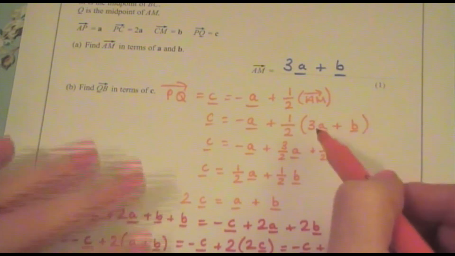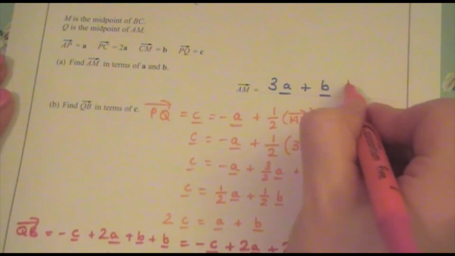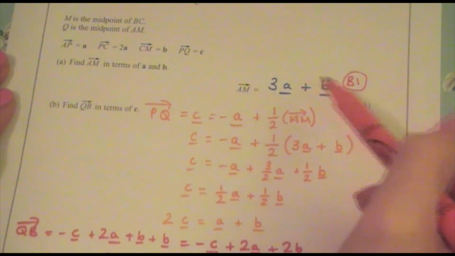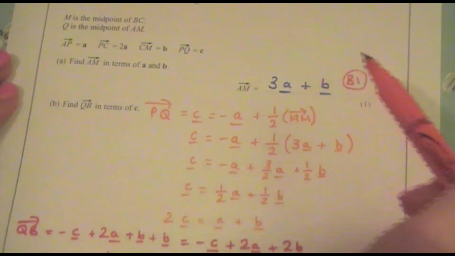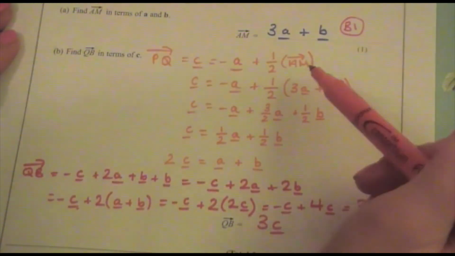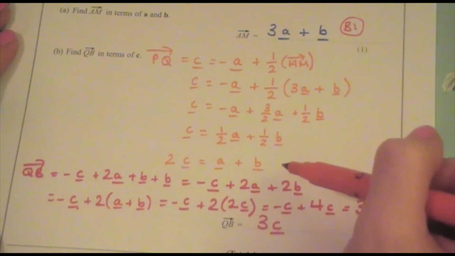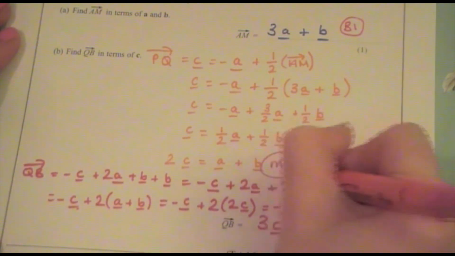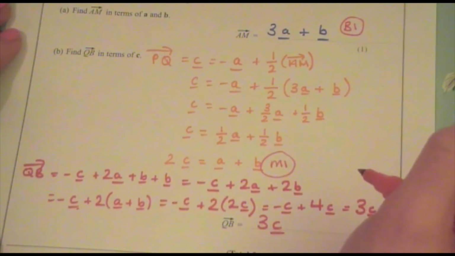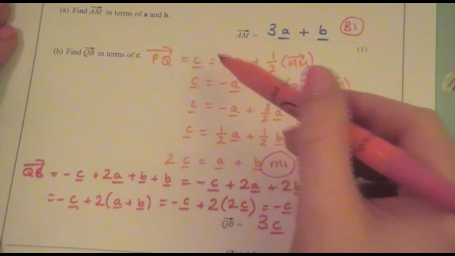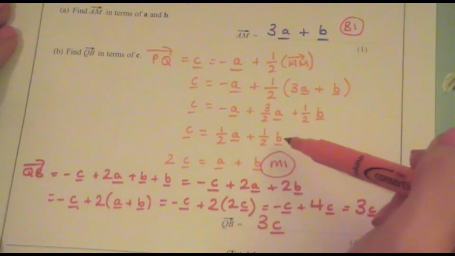For part A then, I can only get 1 mark, and that is for getting the correct answer, so for getting 3A plus B. In part B, my first mark would be the fact that I've been able to equate 2 lots of C is equal to A plus B. My second mark is an answer mark, and that's for being able to work out that PQ does in fact equal half A plus half B.